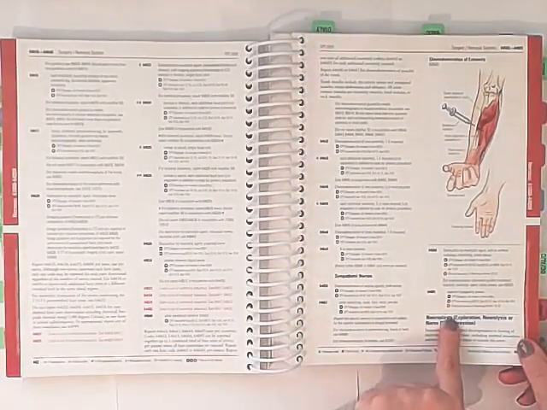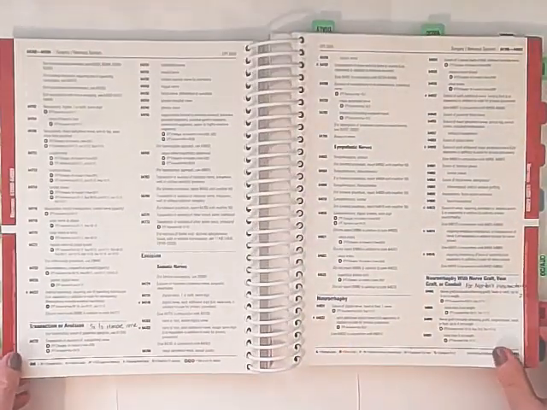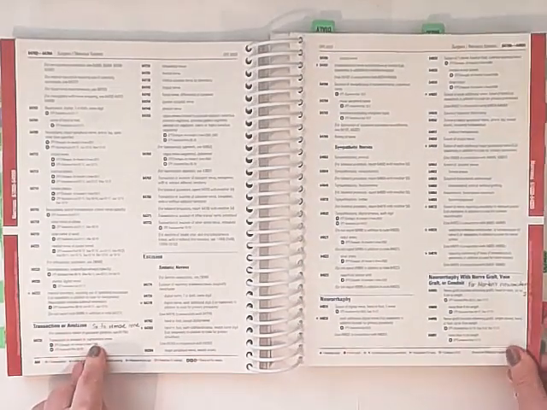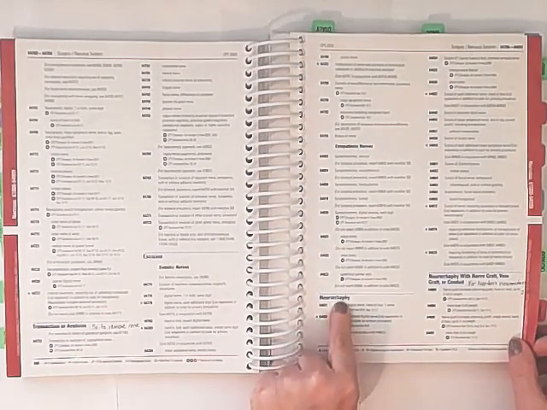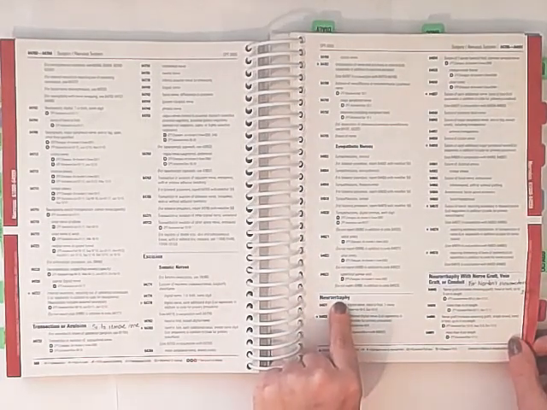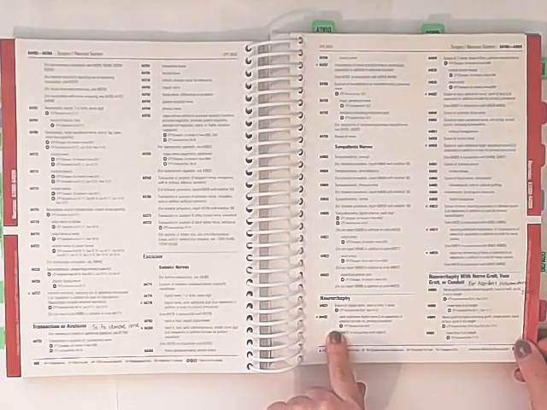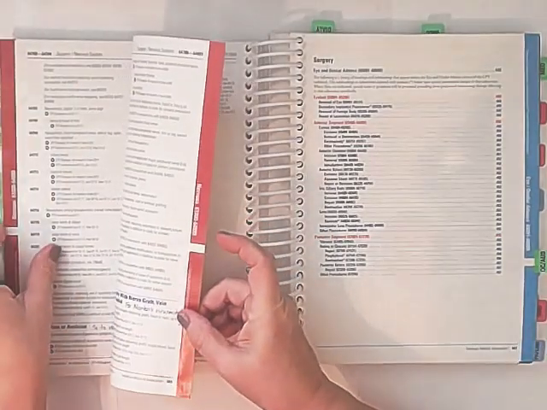Neuroplasty, neuro meaning nerves, plasty, surgical repair. Transection or avulsion of nerves. Neurorrhaphy. So rrhaphy means suturing, so this is sewing up of nerves. And that's it. That's the section.